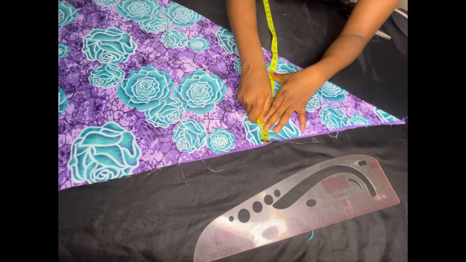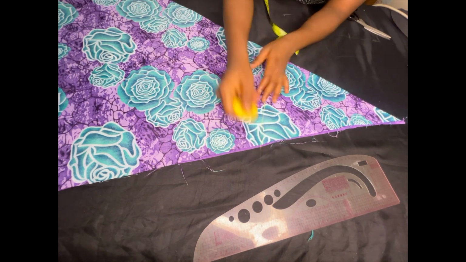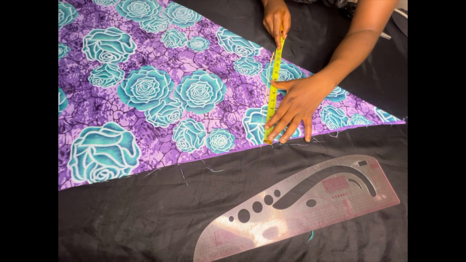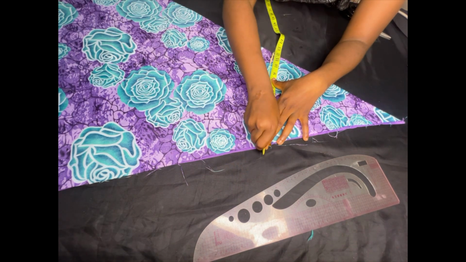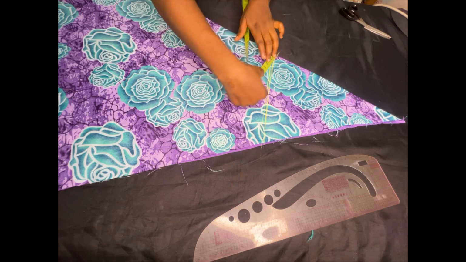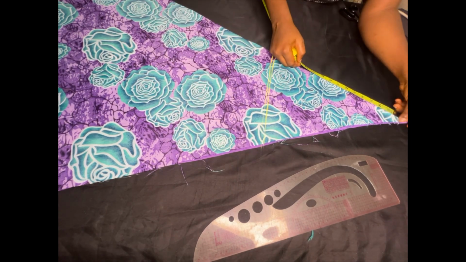You're also going to add your allowance, and you're going to mark the point where you get your waist measurement. So this is me just trying to measure it to be sure it is my actual waist. It turned out to be a little bit bigger, so I just came up a little bit to get another line. And I'm measuring it yet again to be sure it matches with my waistline.